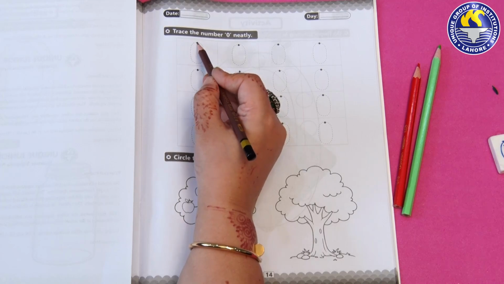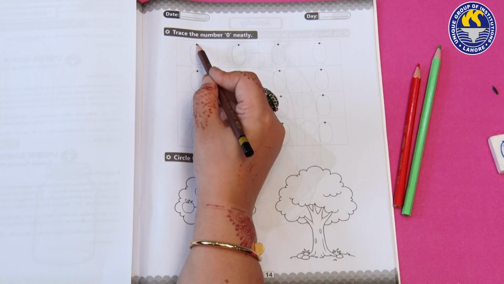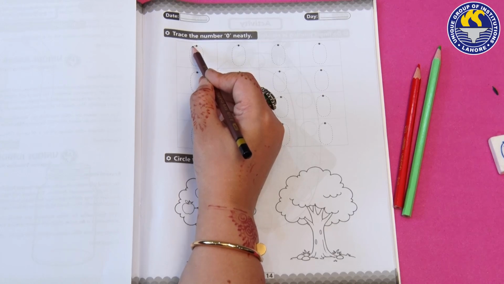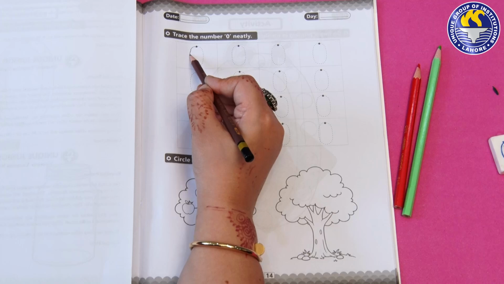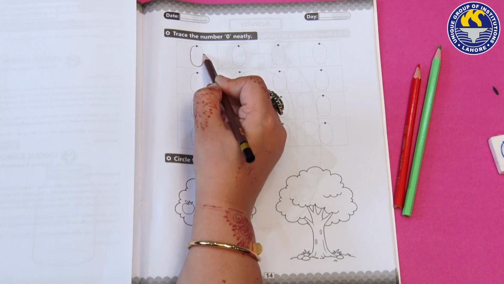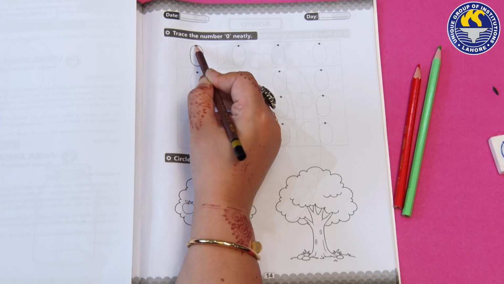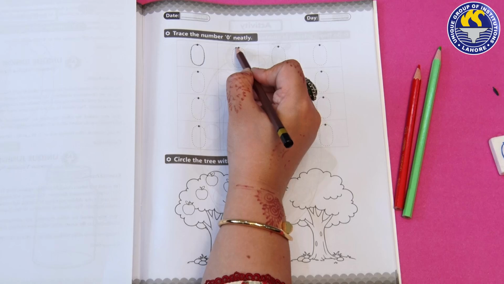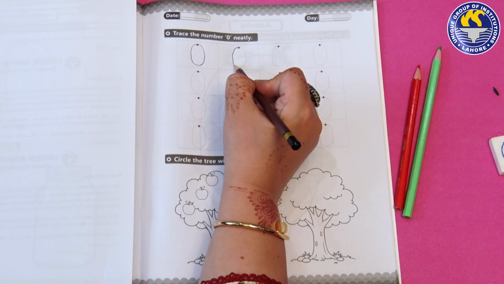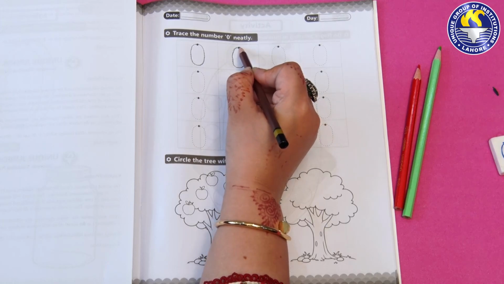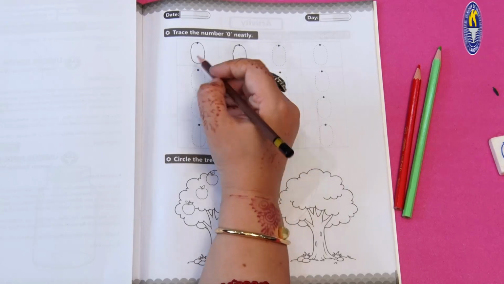Can you see this dot? Yes. Slowly, slowly join the dot and make number 0. Very good. You have to start from this dot and you will finish on this dot again. Slowly, slowly join the dot and make number 0.